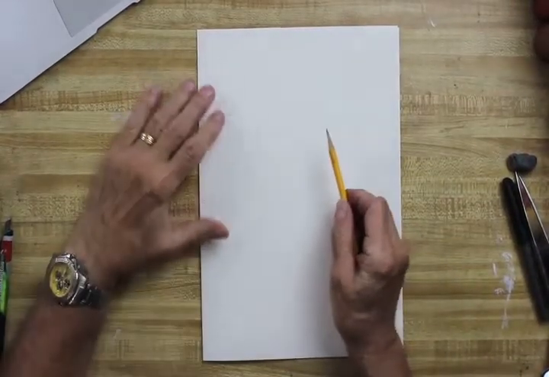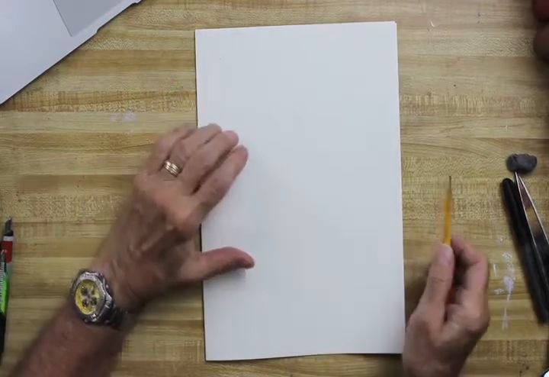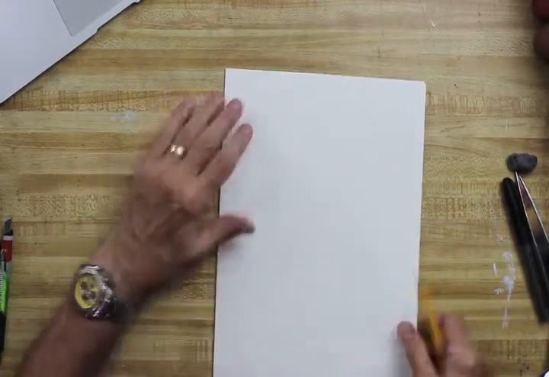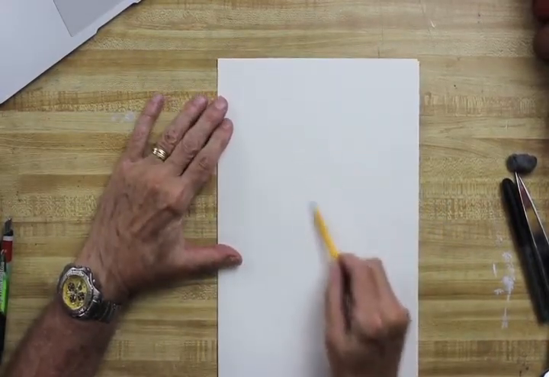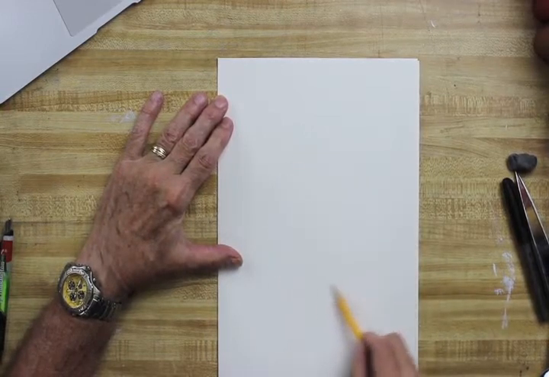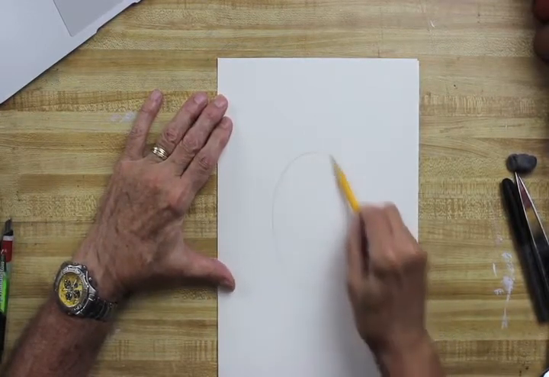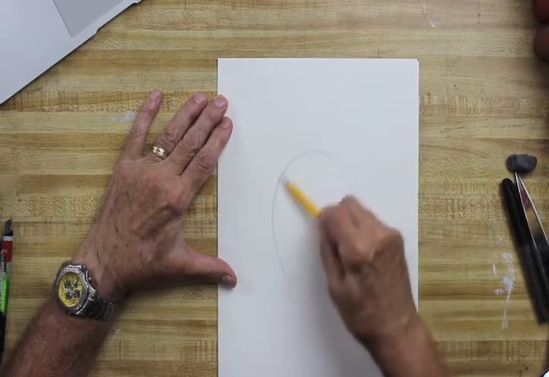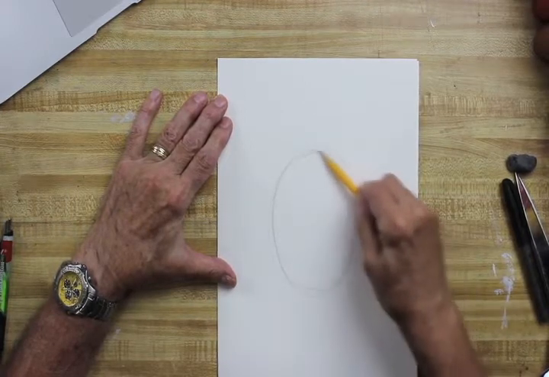So away we go. And so I'm going to start off with an oval shape. And this is a 9x12 piece of white drawing paper. And I'm going to make an oval like that, kind of like an egg. Draw it nice and light. Okay.